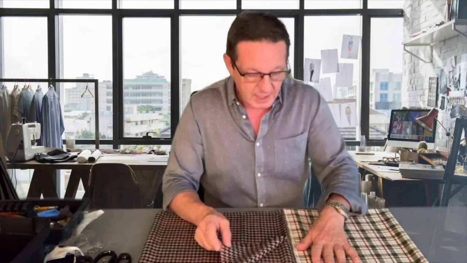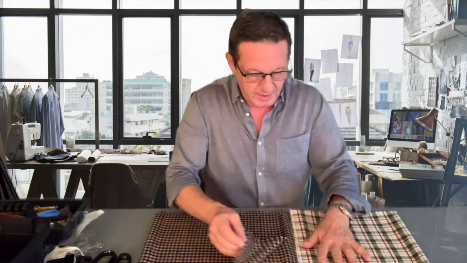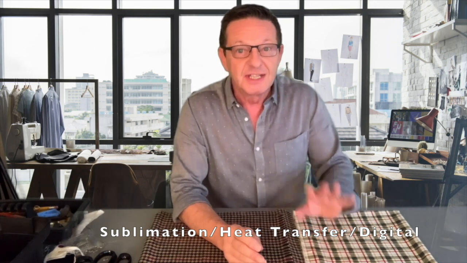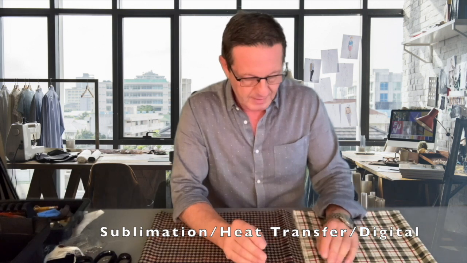Now, when it comes to printing, there are different ways to print on fabrics. Nowadays we all wear t-shirts, and you've seen the t-shirt that has a logo or a design. That design was printed onto the t-shirt using screen printing or silk screening. That's one method of printing onto fabric. There is sublimation, there is heat transfer, digital printing, and so on.